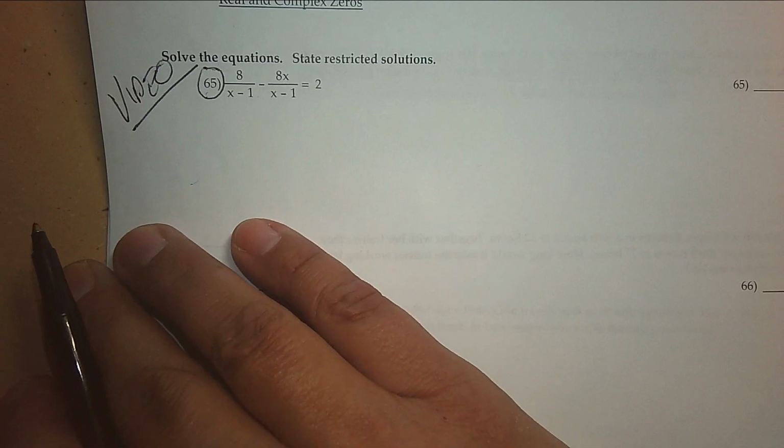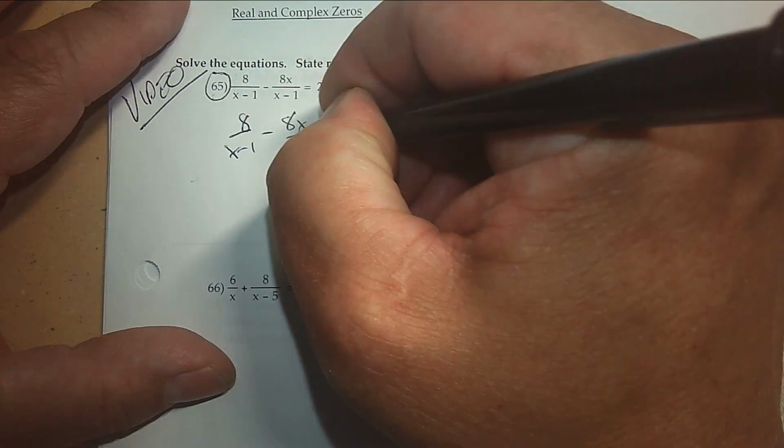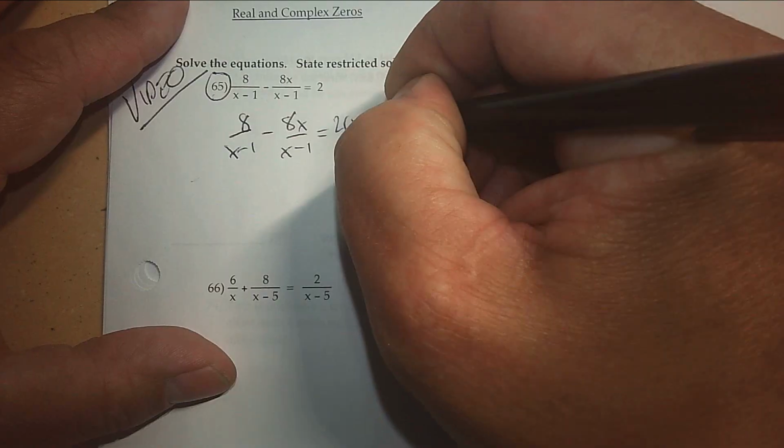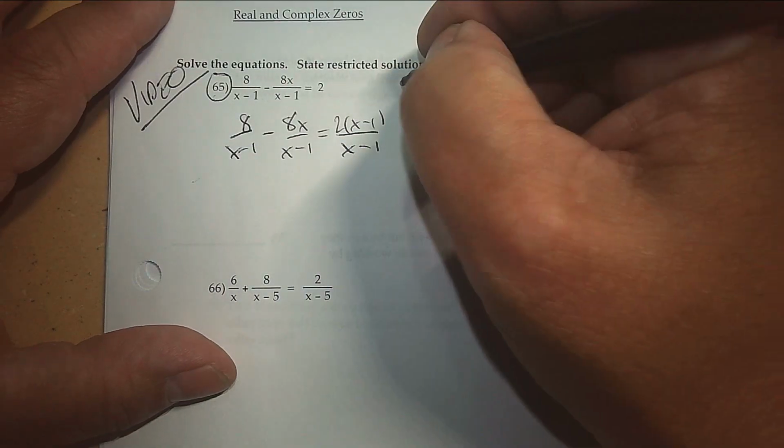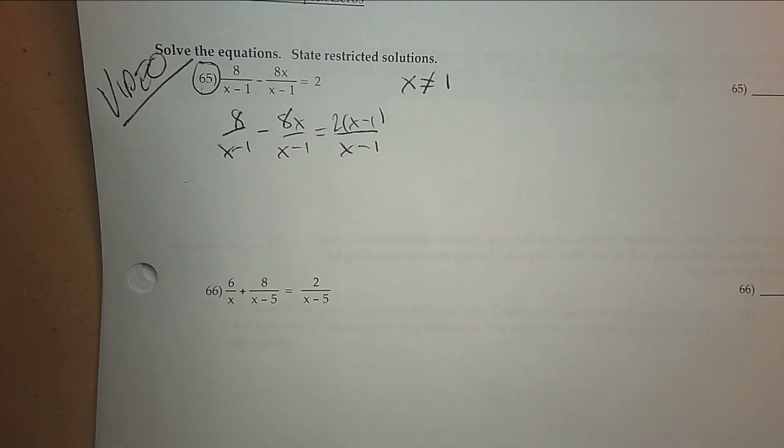So, number 65 is called a rational equation. To solve a rational equation, we're going to start with two things. The first thing we're going to recognize is the denominators need to be the same, and there's a restriction for the answer. The restriction comes from the denominator. What makes the bottom 0? What x value? So x cannot equal 1. Why not? You plug in 1, it's a 0 on the bottom, it's undefined.